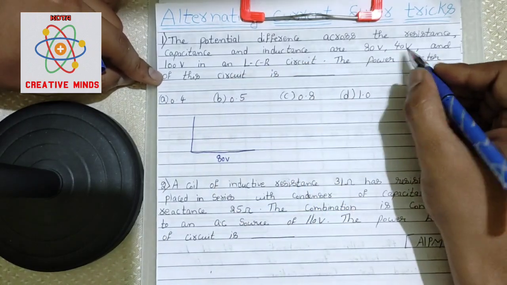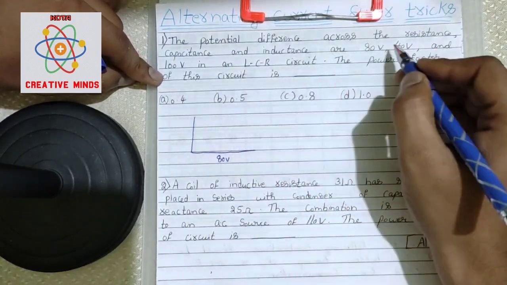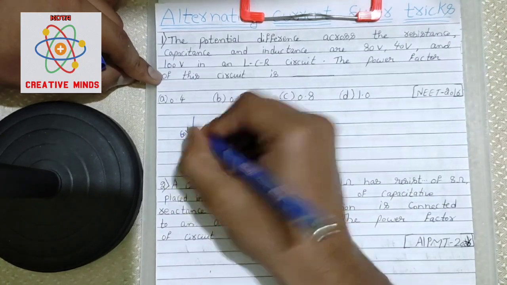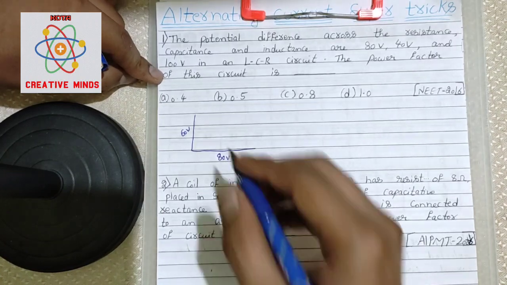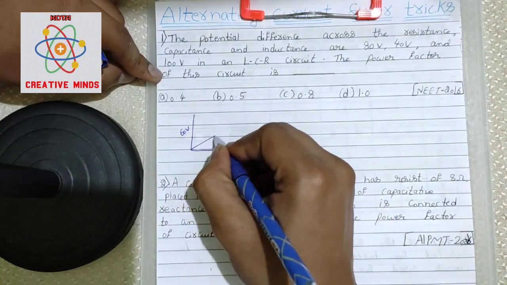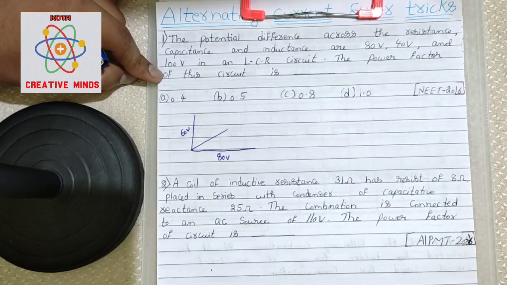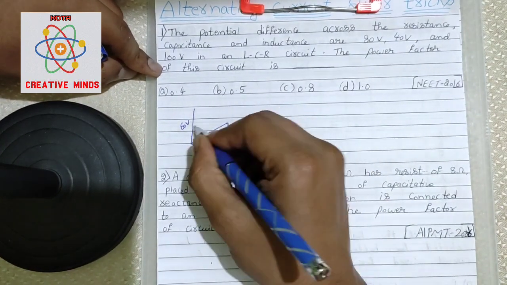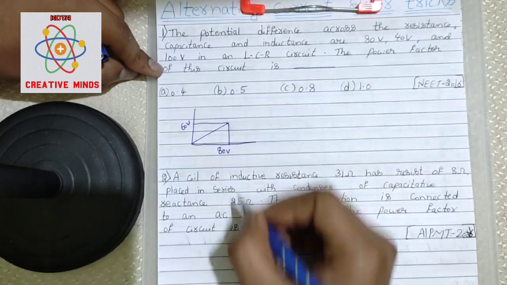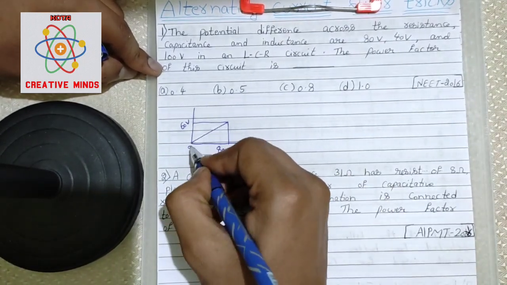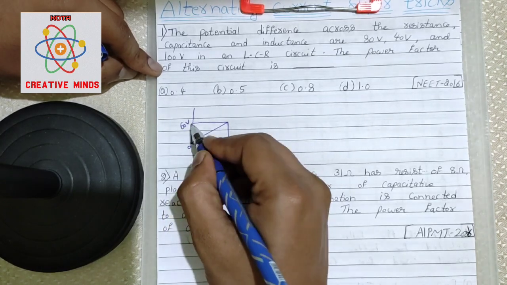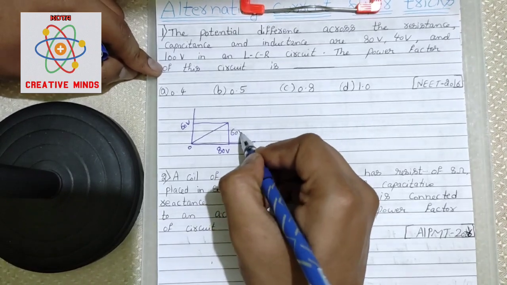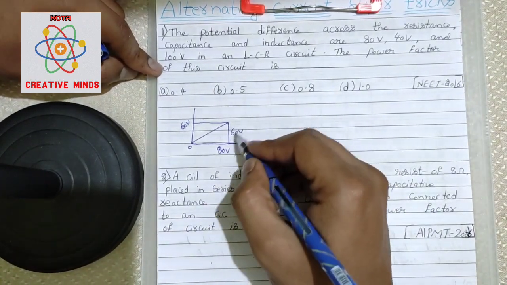So it will be 100 minus 40. What will 100 minus 40 be? It will be 60. Understood what I did? Now let us draw the resultant. Always we draw the resultant, right? The resultant is very important. Now we will join this. As soon as we join, if this side is 60, then parallel to it, this line will also be 60.